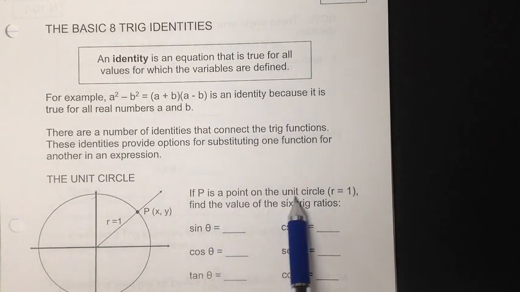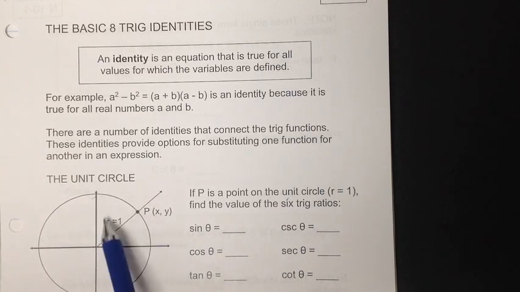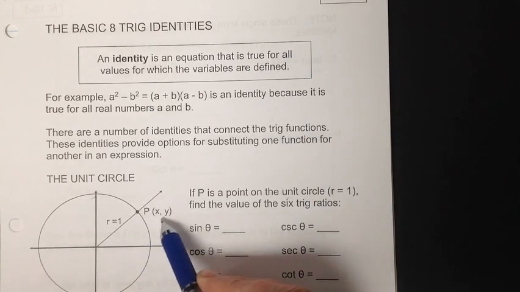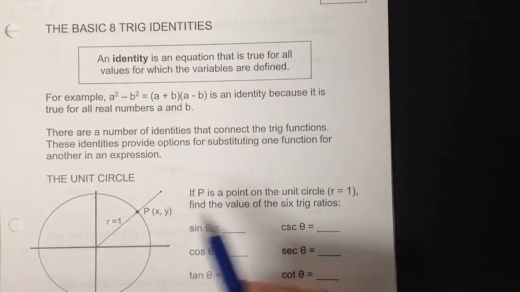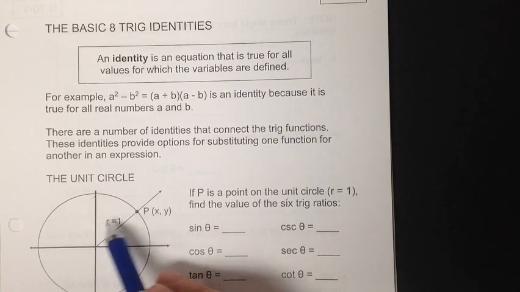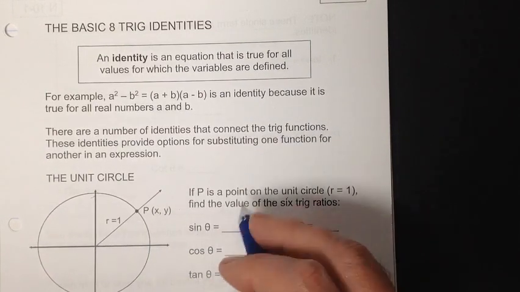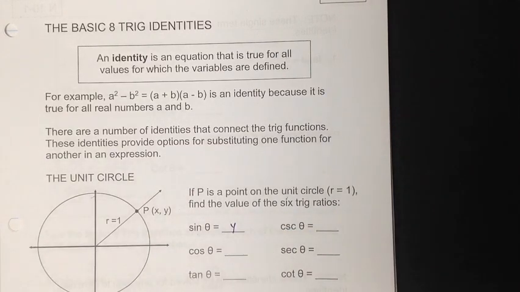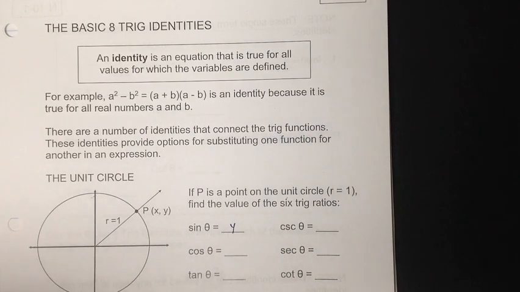If P is a point on the unit circle, since it's a unit circle, the radius equals 1, find the value of the 6 trig functions. And so this point P is at (x, y). So remember that normally we say that sine is y over r. Well, r is 1, so y over 1 is going to be equal to y. Okay? Cosine is x over r, r is 1, x over 1 is equal to x.